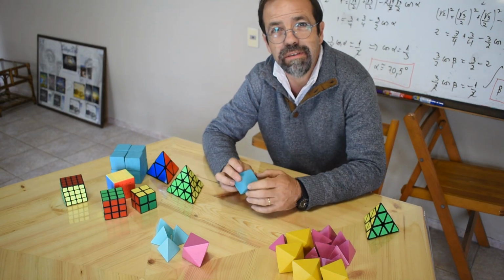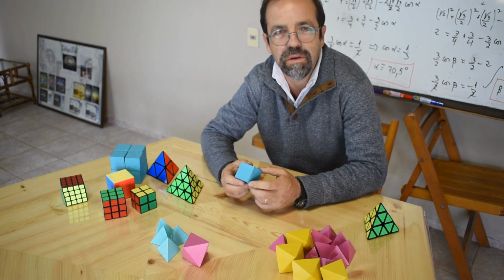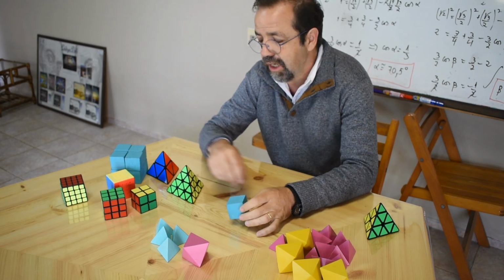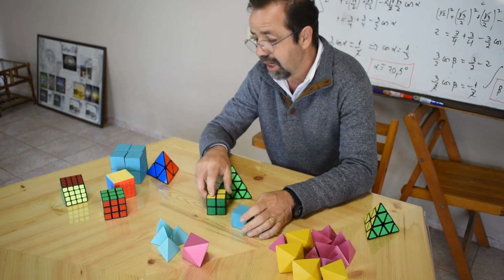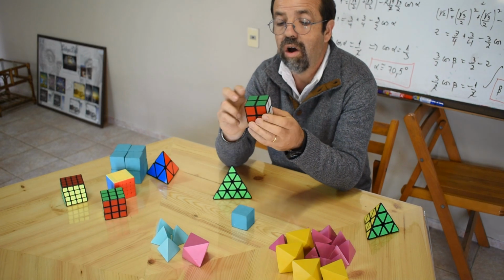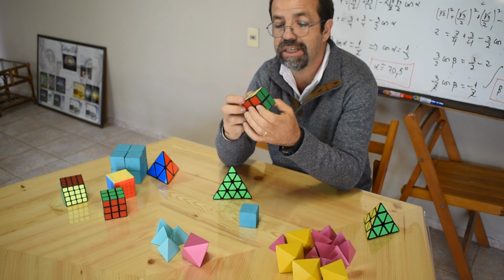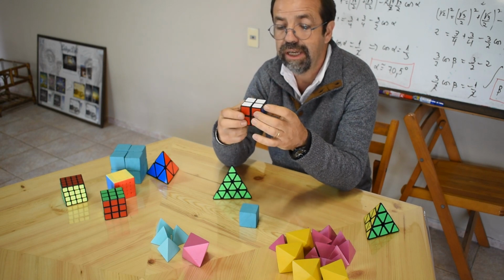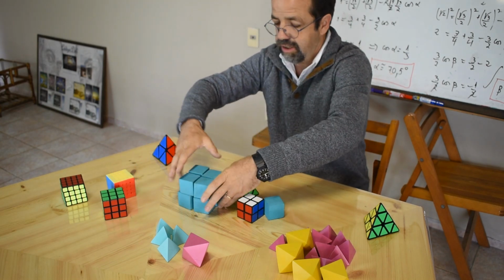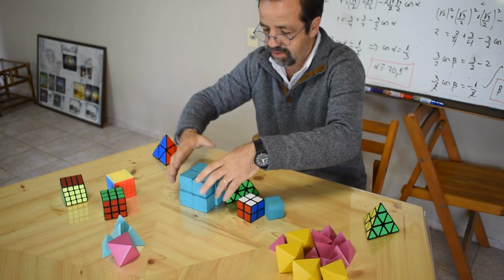Let's work a little bit for a while with cubes to see what happens with cubes that we all know. We have here one cube. If we have a cube of two sides, this is of one side, of two sides, here we will have 8 little cubes, which we can see here in wood that there are 4 cubes and another 4 cubes.